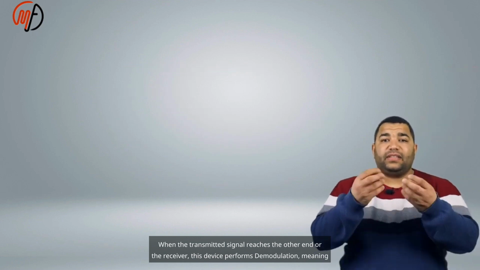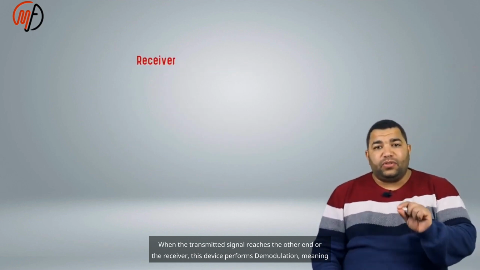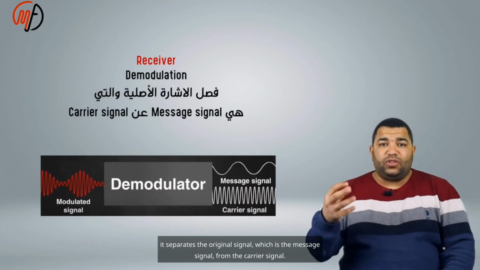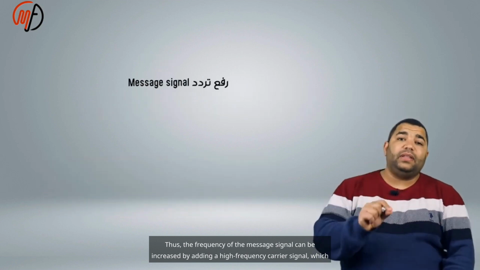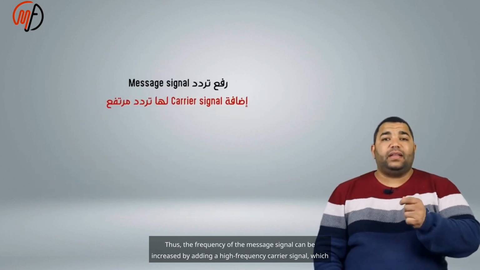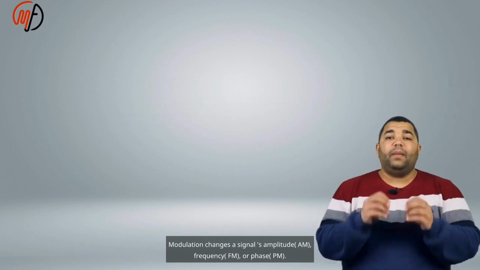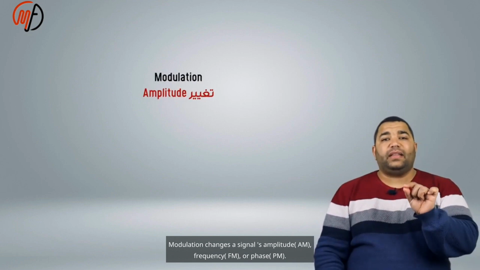When the transmitted signal reaches the other end or the receiver, this device performs demodulation, meaning it separates the original signal, which is the message signal, from the carrier signal. Thus, the frequency of the message signal can be increased by adding a high-frequency carrier signal, which raises the frequency of the message signal. Modulation changes the signal's amplitude, AM, frequency, FM, or phase, PM.